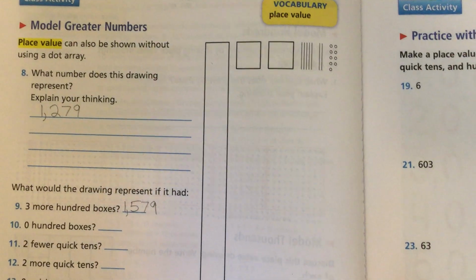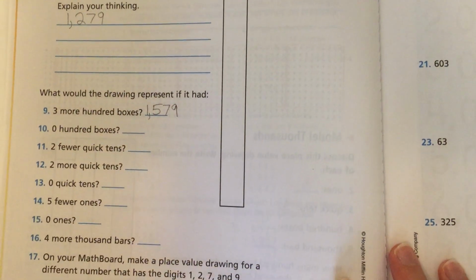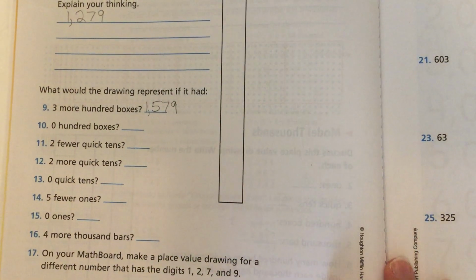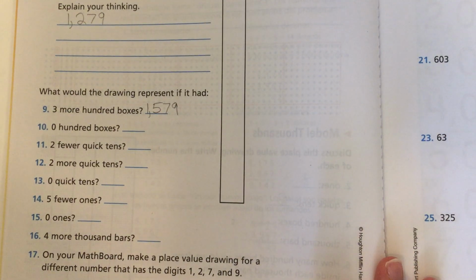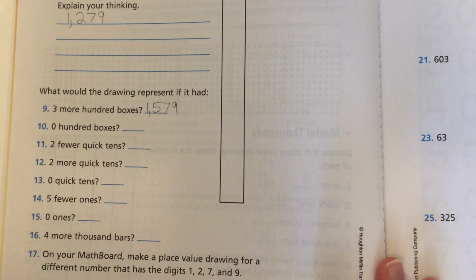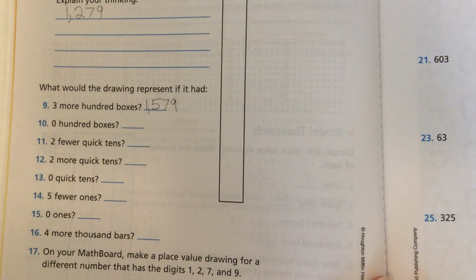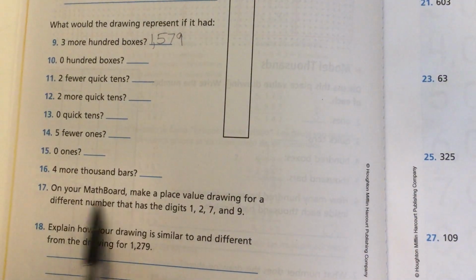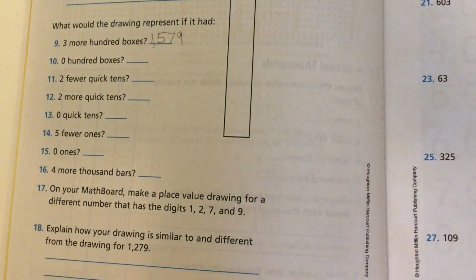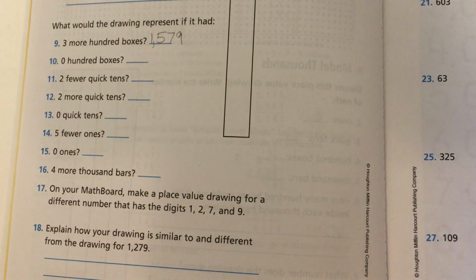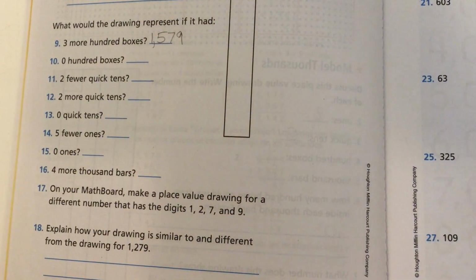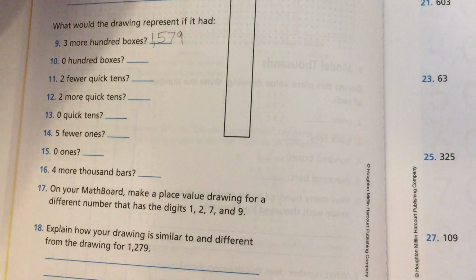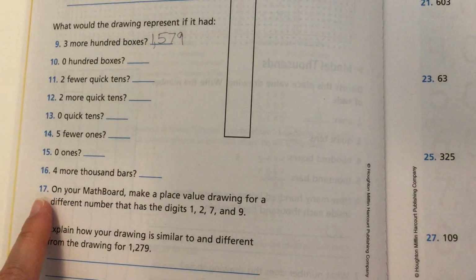So I'd like you to go through these and answer the rest. You're going to be having to add some numbers to the place value, take away some numbers, and sometimes it might adjust other numbers in the full number as well. You don't have a math board with you, so anytime you see on your math board, you don't have to worry about that. You can use scrap paper instead, or if you have a whiteboard, that is pretty awesome and handy as well. So I'm going to demonstrate how to do number 17.